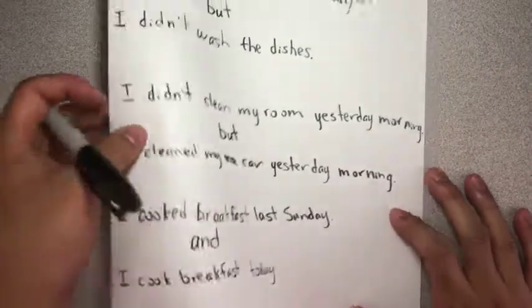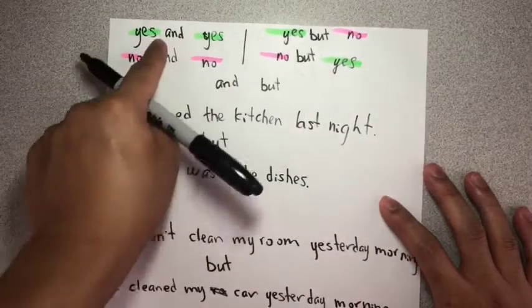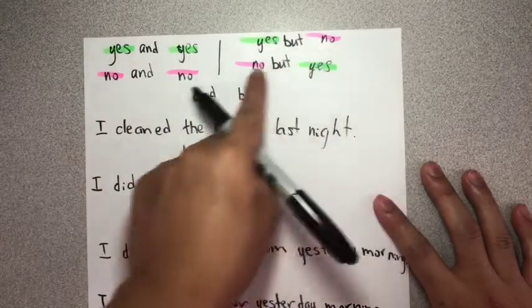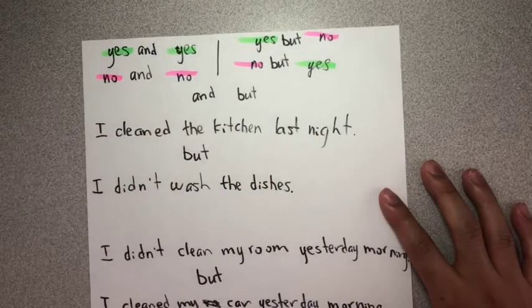So now I want you to practice and I want you to write one sentence with yes, yes, one sentence with no and no, one sentence with yes and no, and one sentence with no and yes. And I want you to write these sentences in the past.